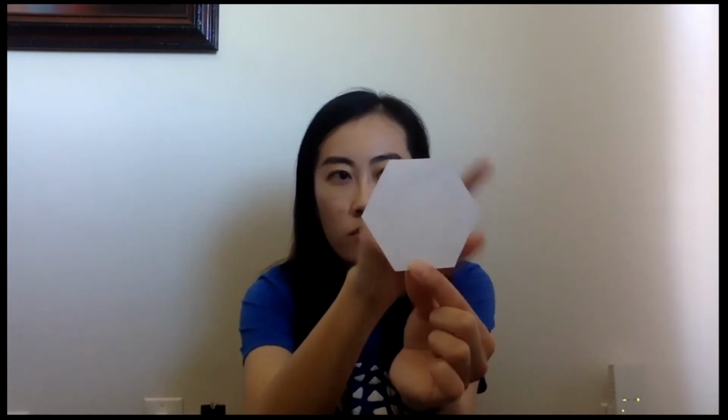What if it has 6 sides and 6 angles? What does it make it? It's a hexagon. Let's count this one together. 1 angle, 2 angle, 3 angle, 4 angle, 5 angle, 6 angle. And we have the sides, 1, 2, 3, 4, 5, and 6.